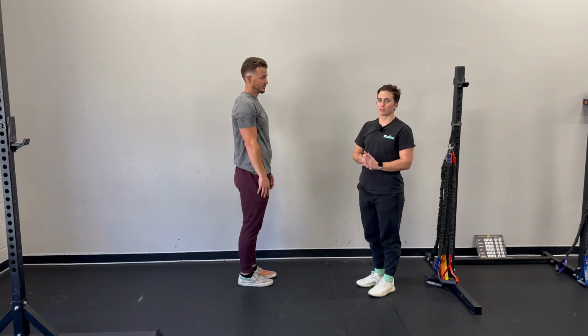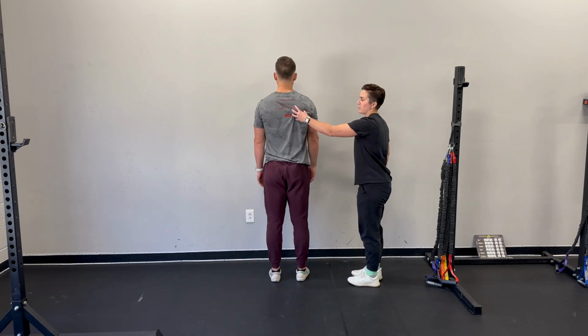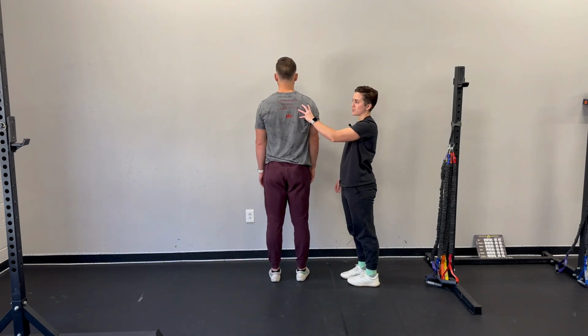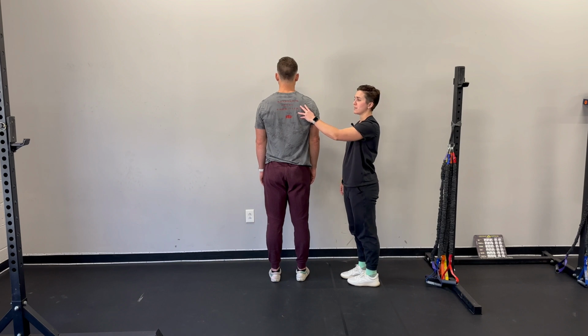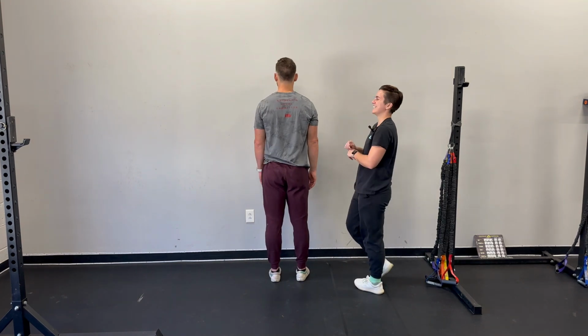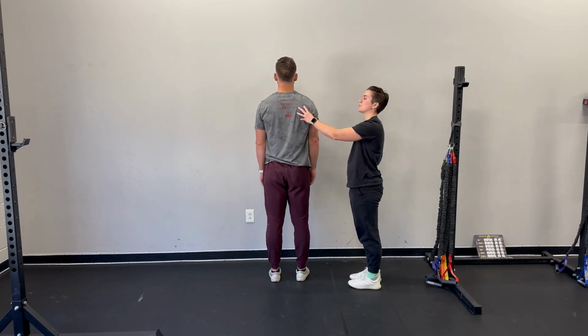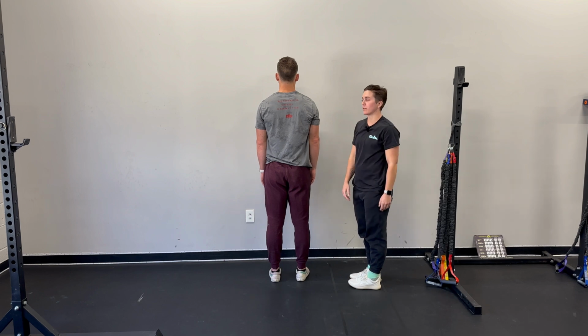And every time you move your shoulder, can you face the wall? This bone and all the muscles attached to this bone move with your shoulder.